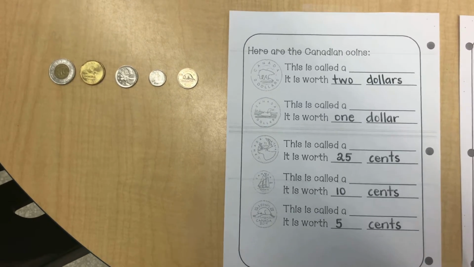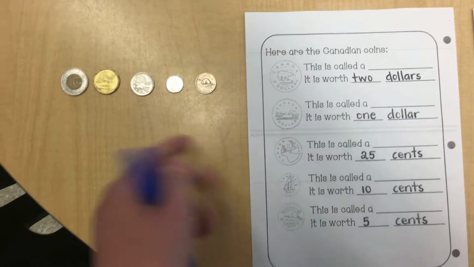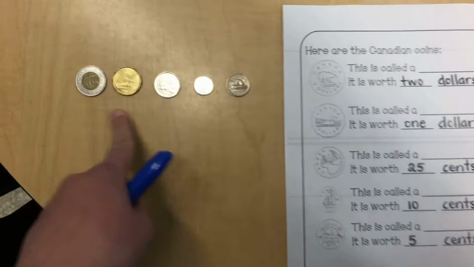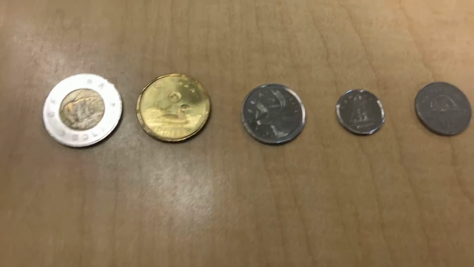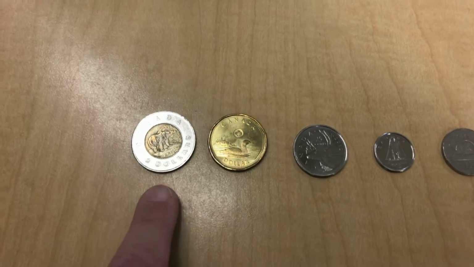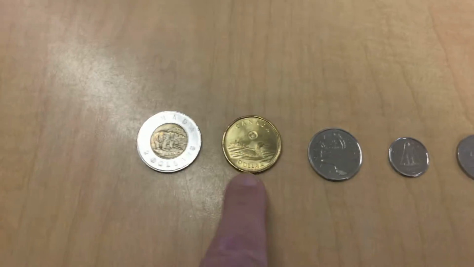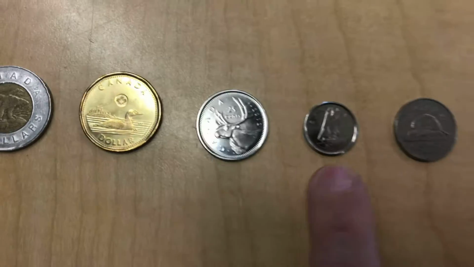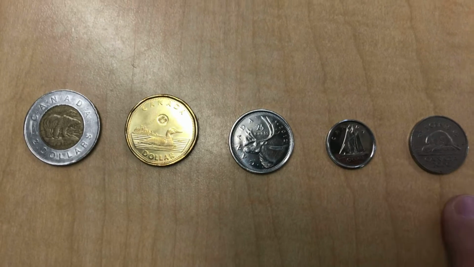Now we have 2 different types of money. We have coins, and so I've got some coins here, and we also use paper money. Right now, today, we're just going to talk about the coins. So these are the Canadian coins that we have here in Canada. And I've put them sort of in order of value. So here is a toonie, and it's worth $2. This one is called a loonie. It's worth $1. This one is a quarter. So it's 25 cents. This one is called a dime. It's 10 cents. And this one is a nickel.